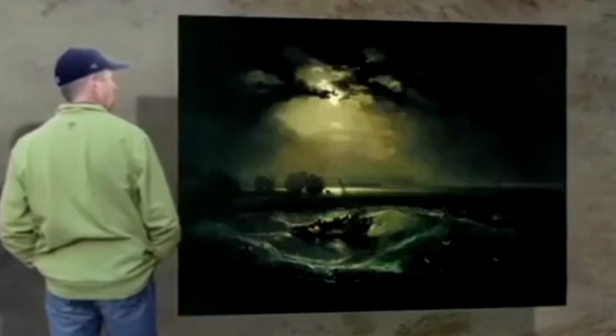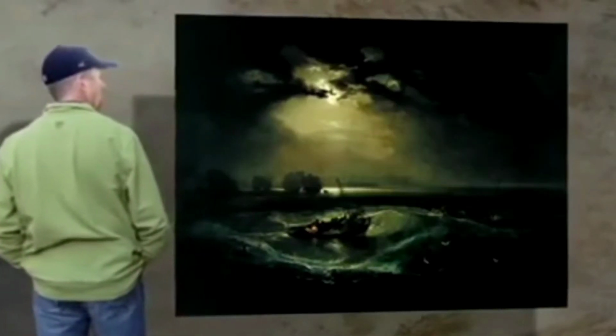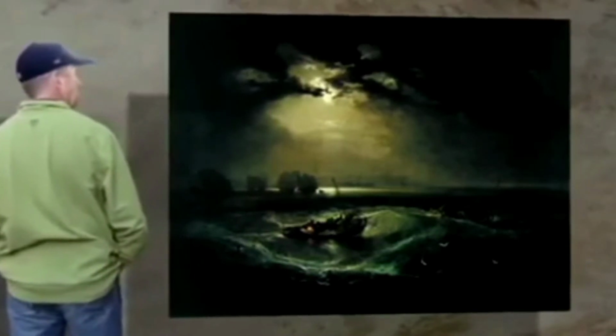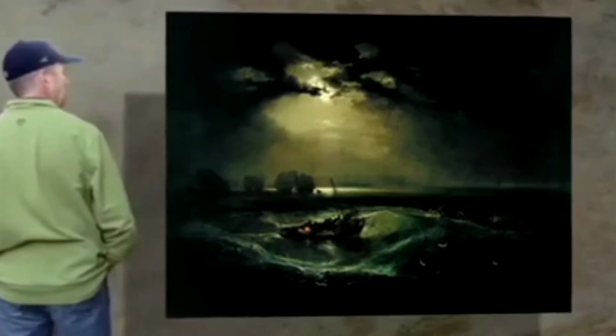If you're in a dark room and you bring in a spotlight, that spotlight cannot illuminate the whole room. It's impossible. So something else is going on.